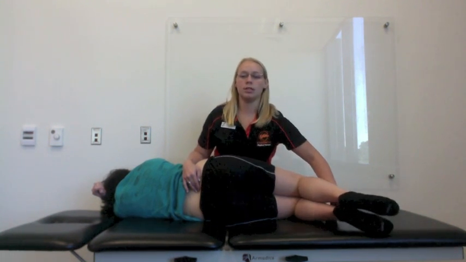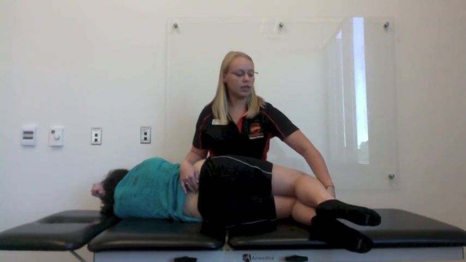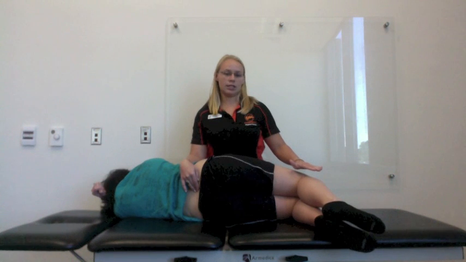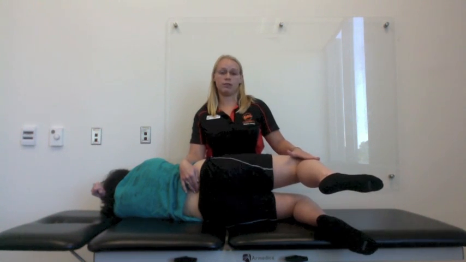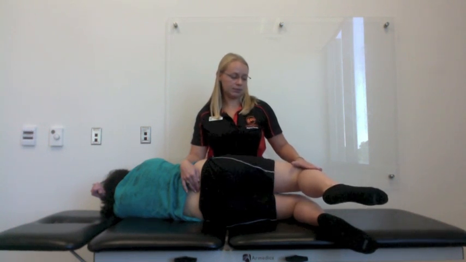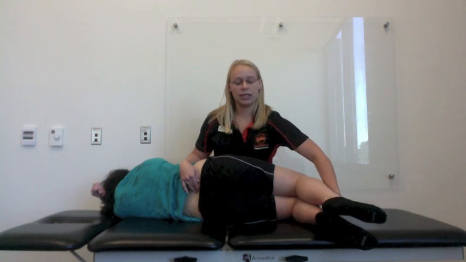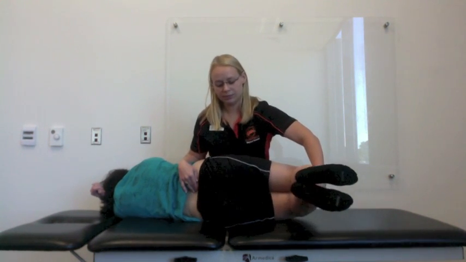We're going to position them into a little bit more extension. Again, have the patient lift her leg using 25 to 50% of her strength, pushing against your hand. Hold for 6 seconds. And relax. And you're going to do that one more time by taking the legs into a little more extension.